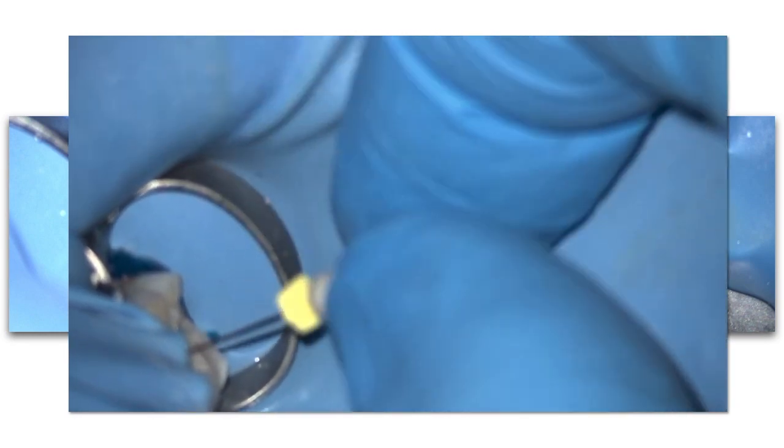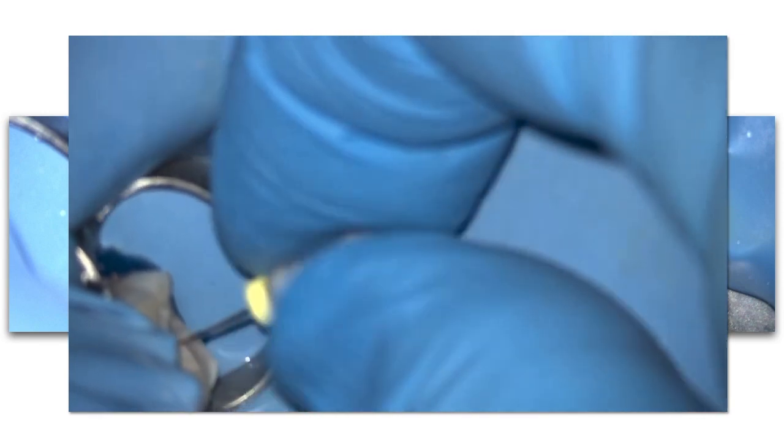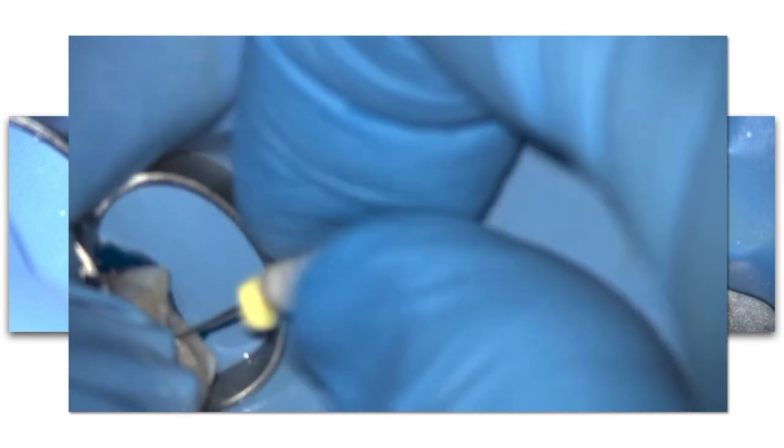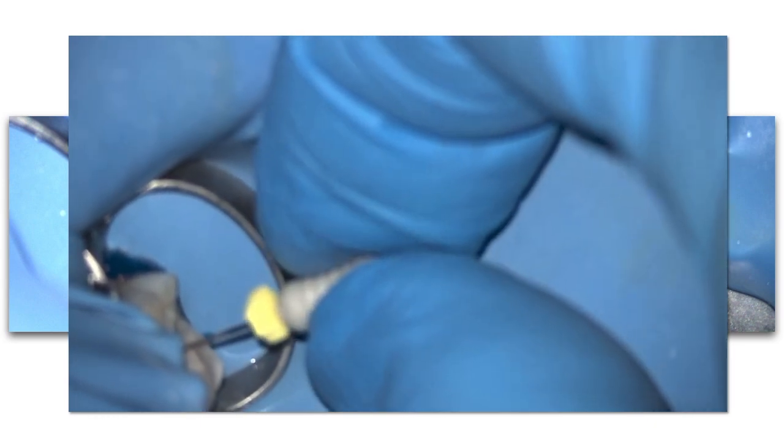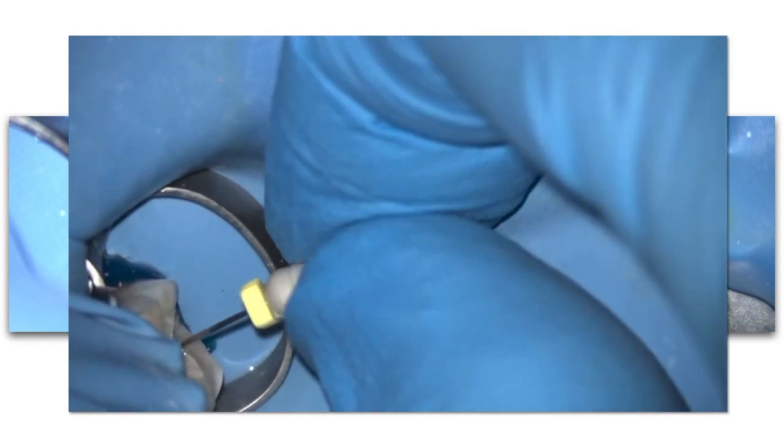I'm catching the orifice with size 8T, which is 80 micron. So many times I have cases where the orifice of the canal is less than 100 micron. It's 80. It is 60, because I am using a tip of 60 to catch the canal.